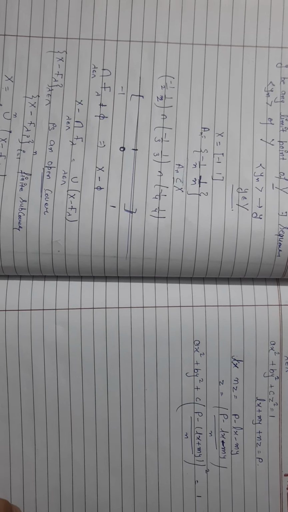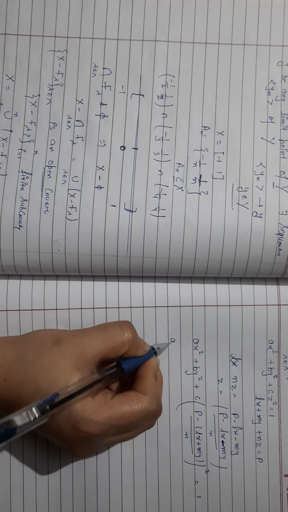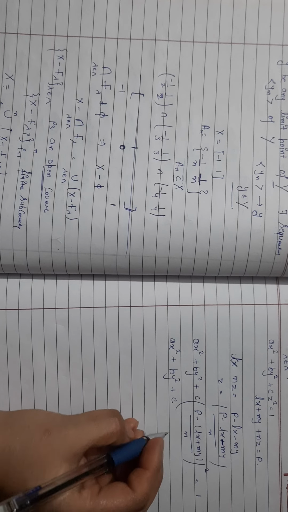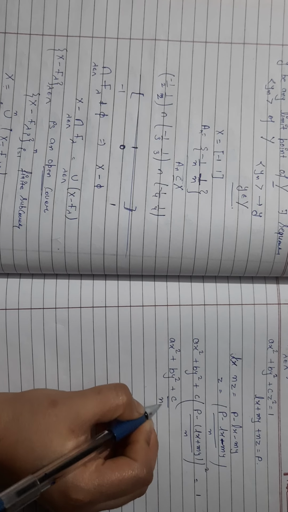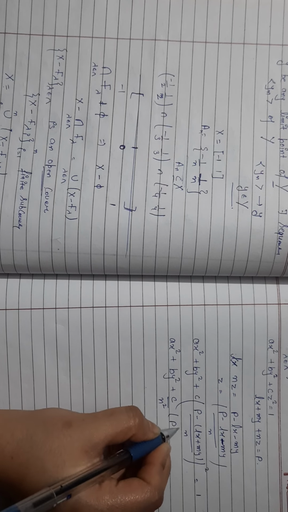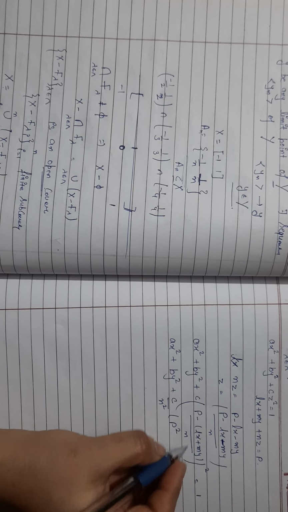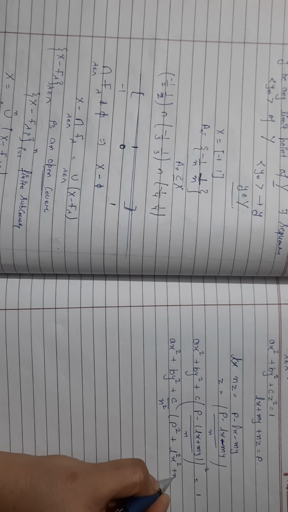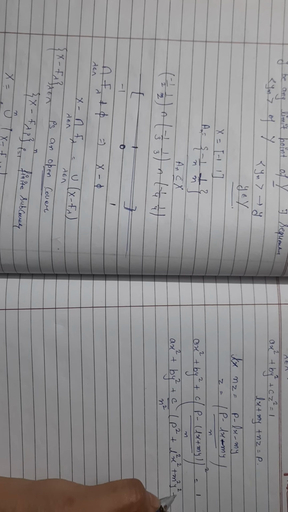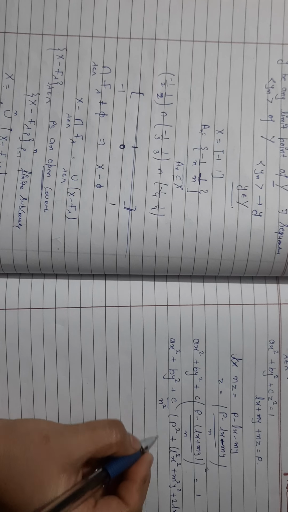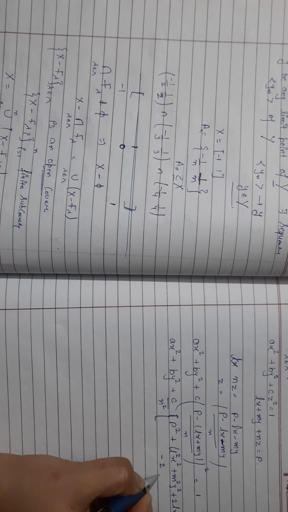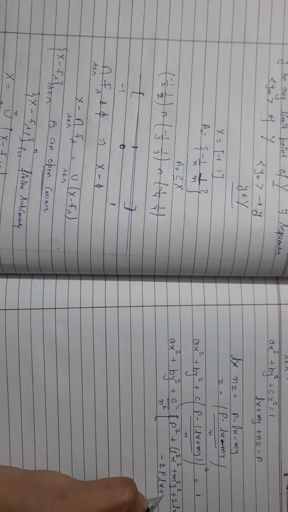Now simplify it. ax square plus by square plus c over n square, p square plus l square x square plus m square y square plus 2lx my, and minus 2p, and that minus is minus 2p times (lx plus my).